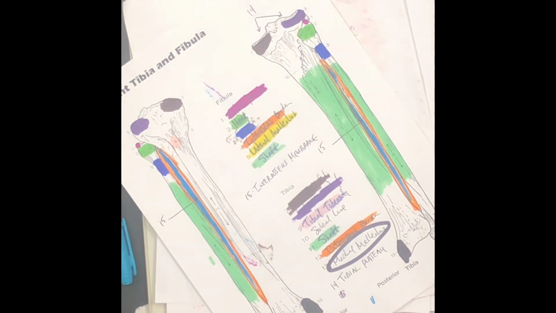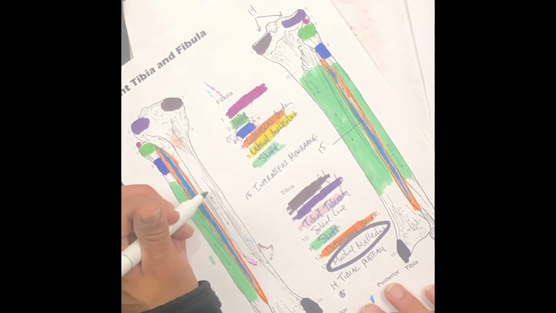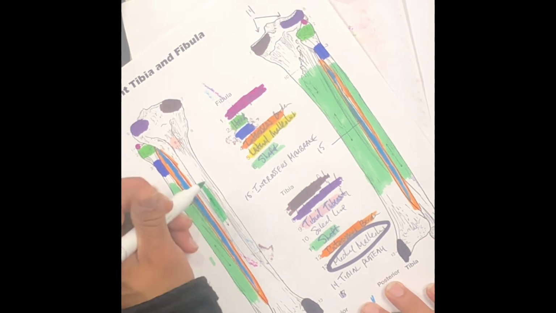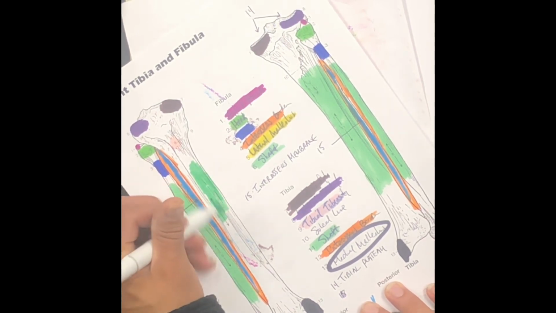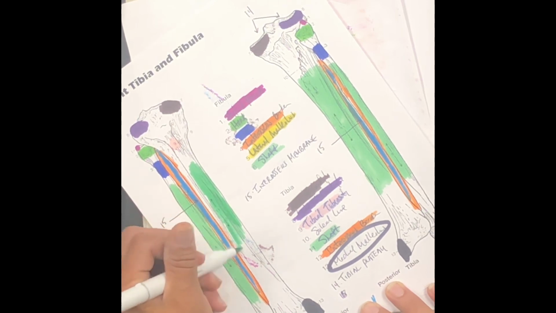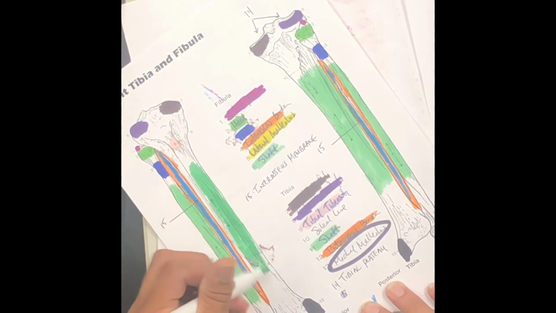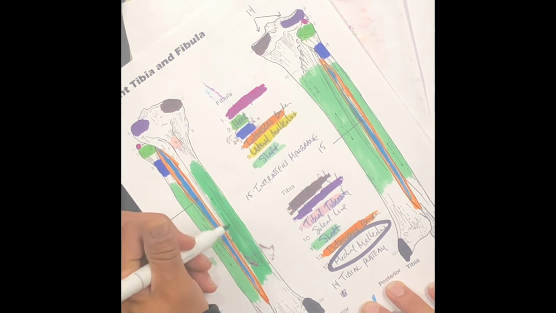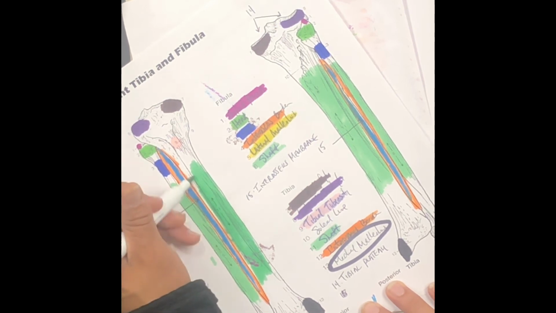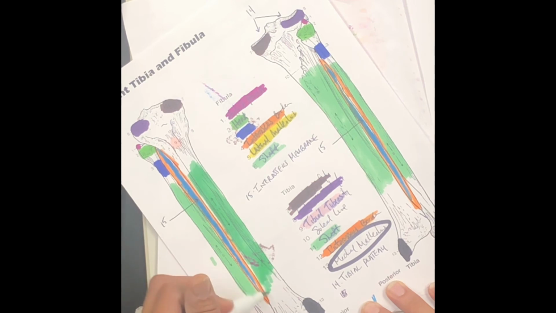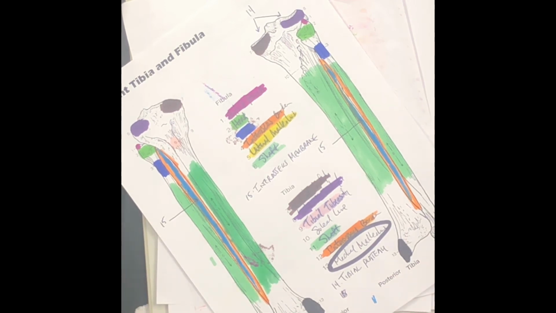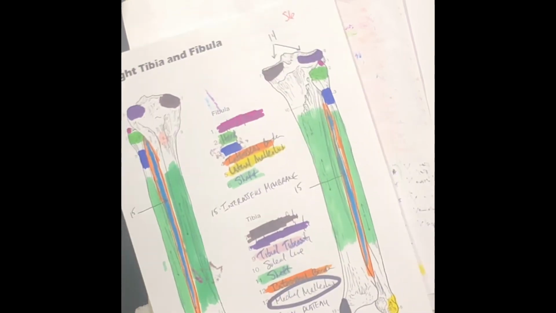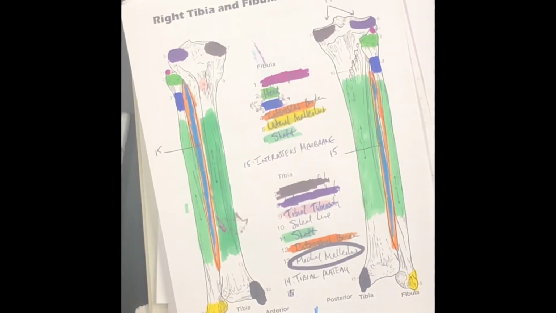Okay, so that is in between the tibia and the fibula. Okay, and then 11 here is going to be the same as 6. So that will be how you finish completing S6.